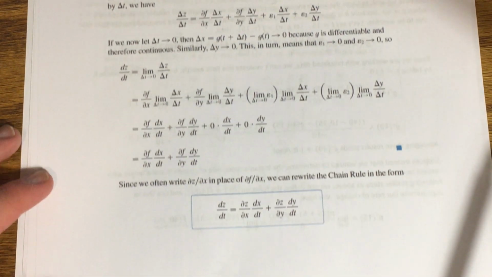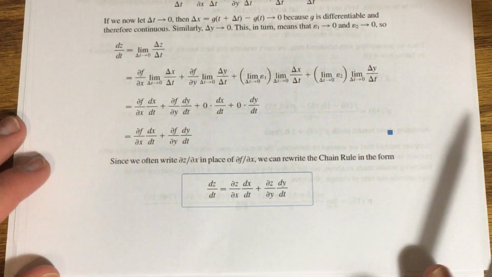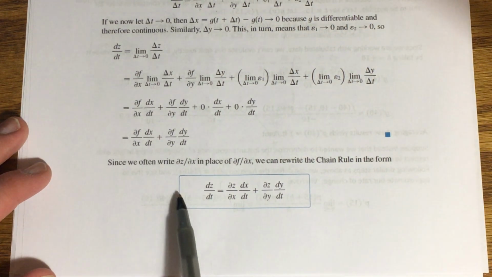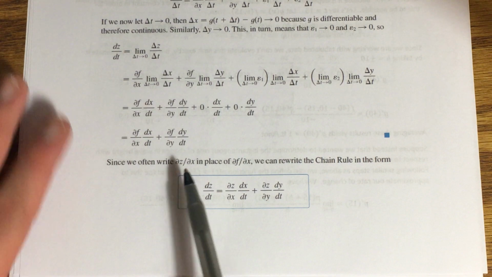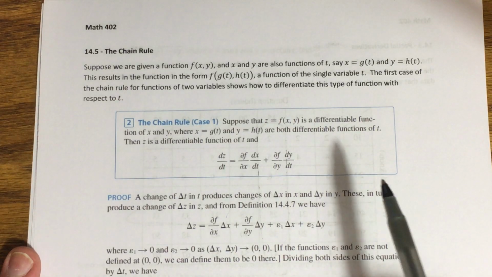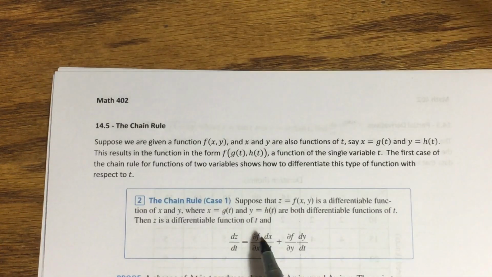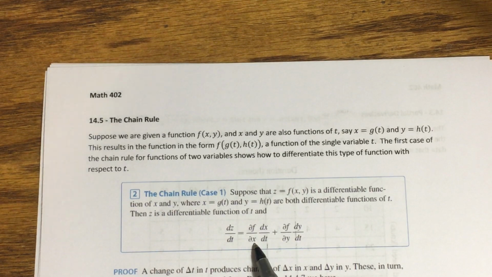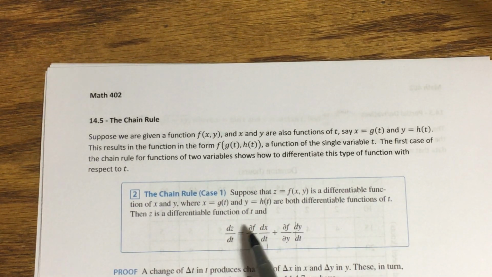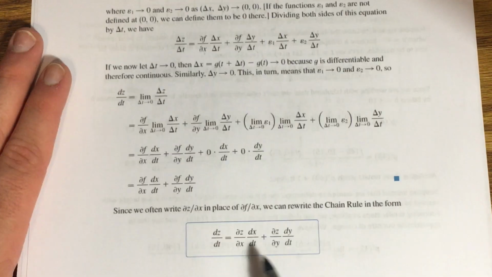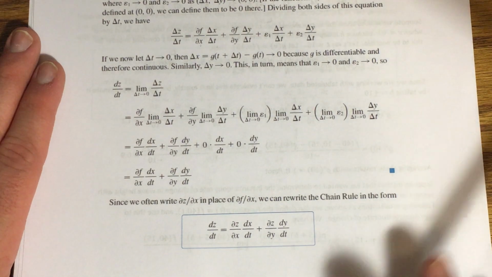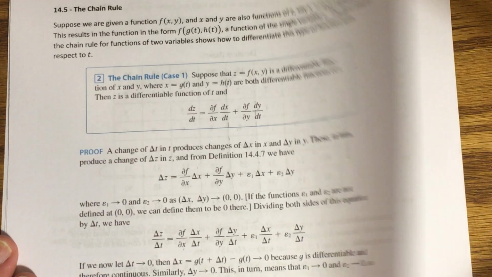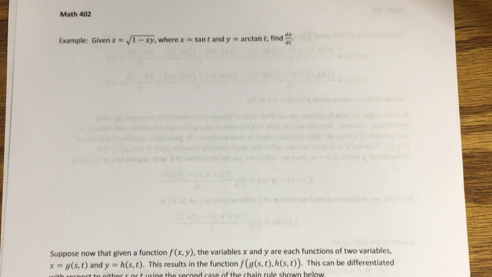Okay? That's kind of the formal way of proving that. So down here, it just mentions that we oftentimes, instead of writing delta f, or the partial of f with respect to x, partial of f with respect to y, since z is equal to f in this context, we often replace those f's with z's, and we'll write it this way more often. Okay, let's take a look at an example, though.